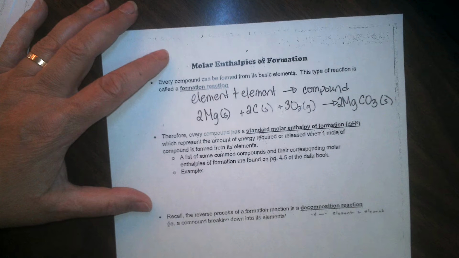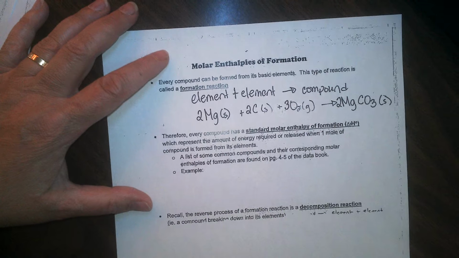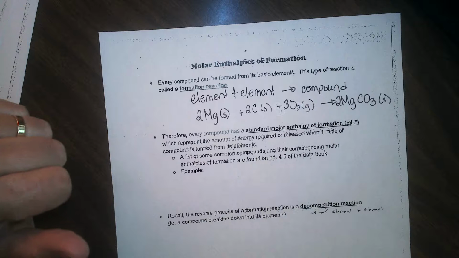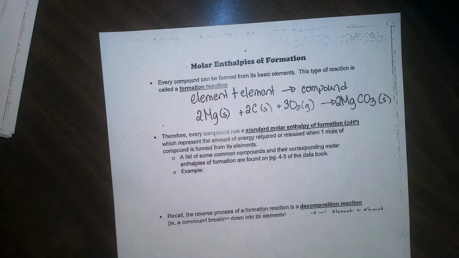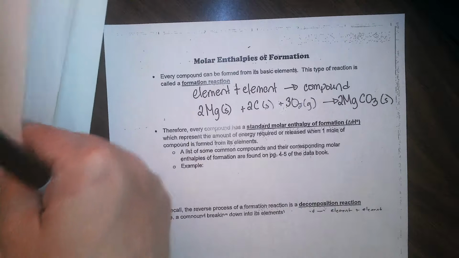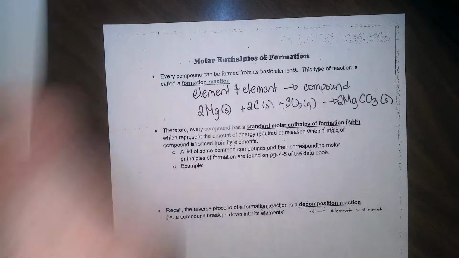Okay. So every compound has a standard molar enthalpy of formation. And if you were to open up your data booklet to page, that's electrodes, that won't work. Page 4 and 5.